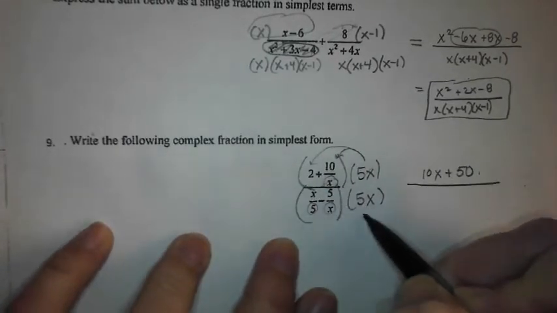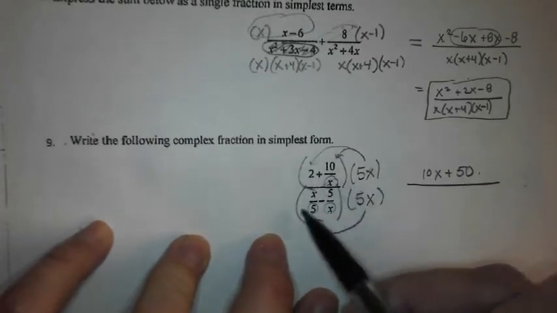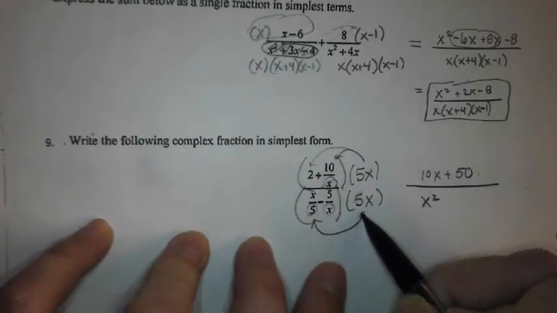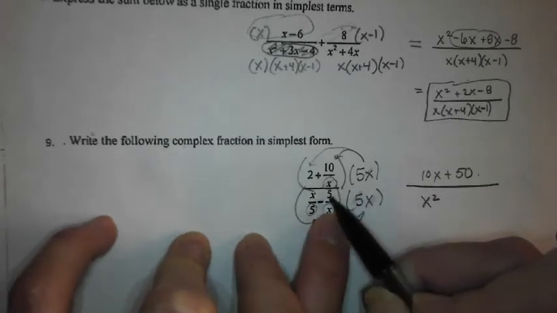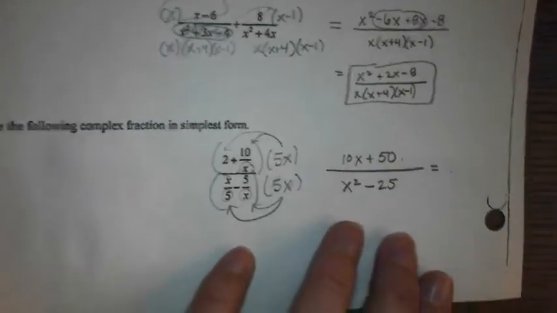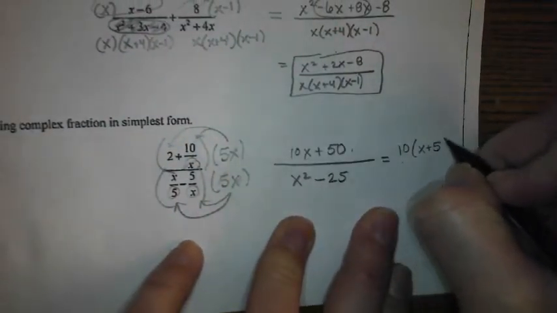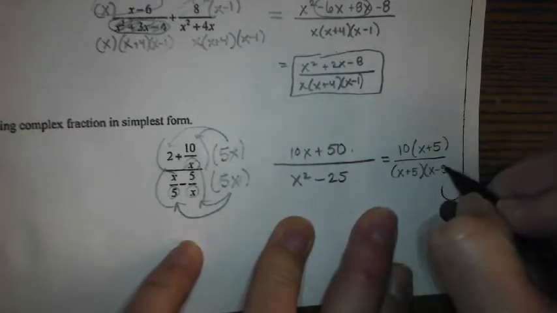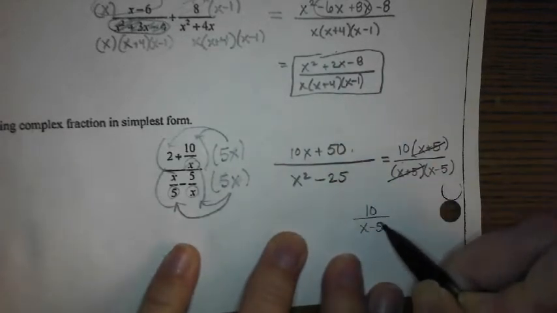Denominator, also a binomial. I'll distribute. The 5's will cancel again, leaving x times x, x squared. And here your x's will cancel, leaving minus 5 times 5, which is minus 25. And then see if you can factor, cancel. Pull out a 10, left with x plus 5. And on our denominator, we have conjugates. So your final answer is 10 over x minus 5.